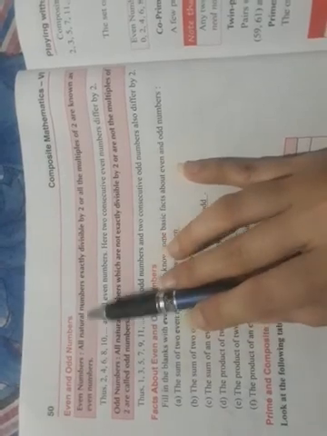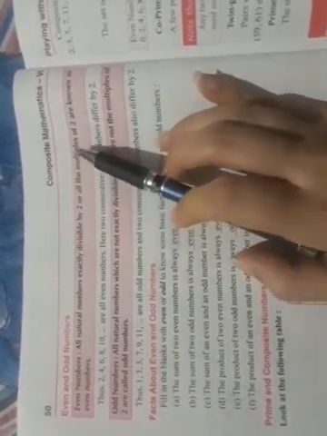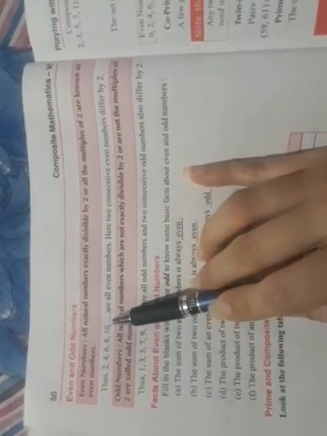Now let us look at even and odd numbers. What are even numbers? All natural numbers exactly divisible by 2, or all the multiples of 2, are known as even numbers. For example, 2, 4, 6, 8, 10, these are all even numbers.